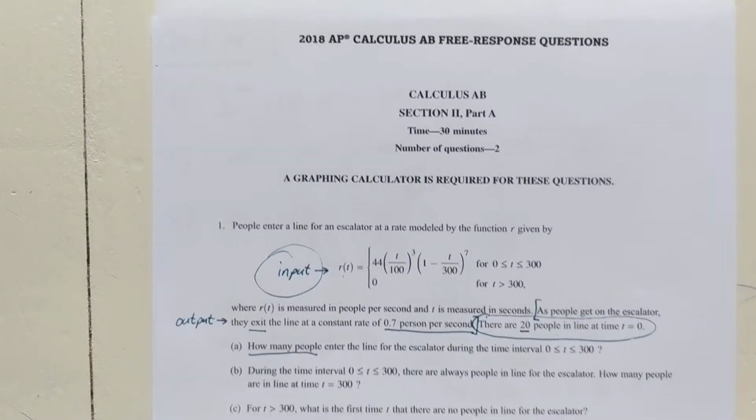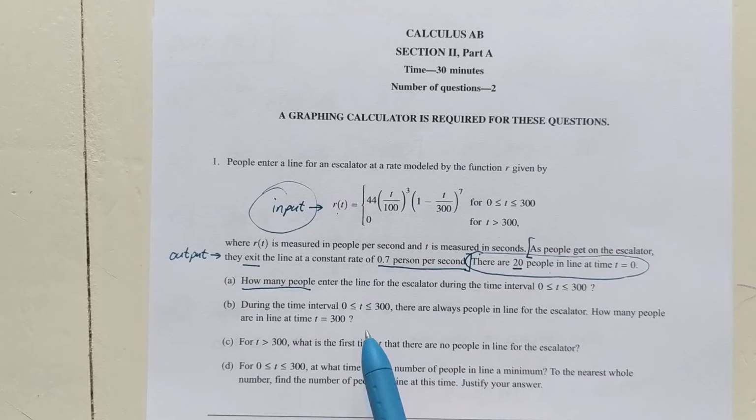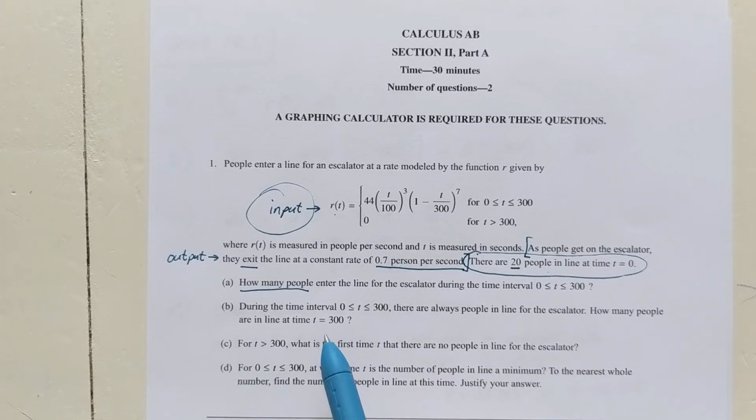Okay, for part B now, during that time interval from 0 to 300, there are always people in line for the escalator. I found that to be an odd thing for them to tell us. But now the question, how many people are in line at t equals 300? So with an input-output problem, we've talked about this before, everybody, there are 3 things you have to consider to answer a question like this.